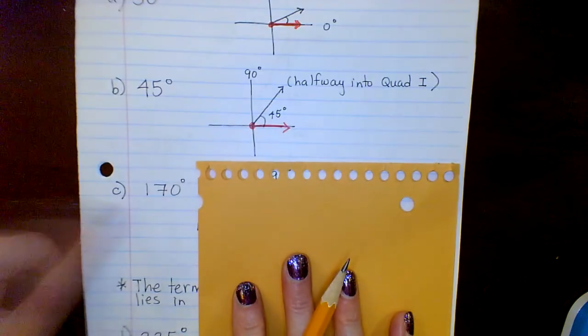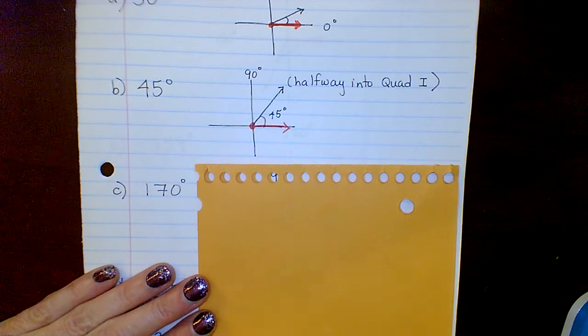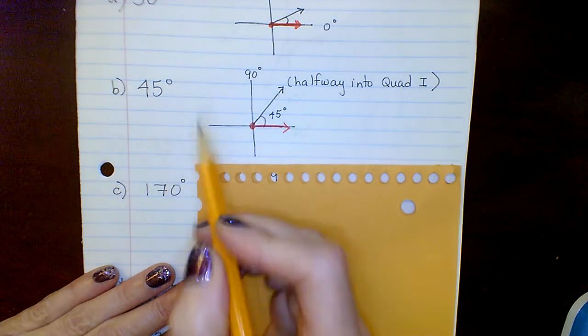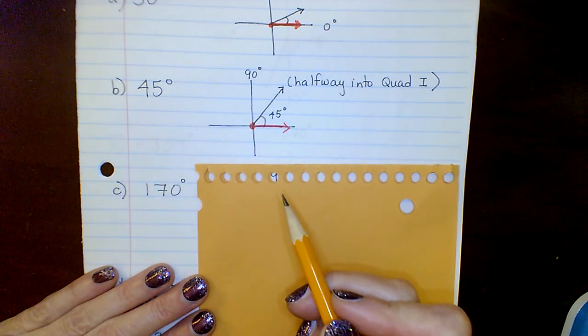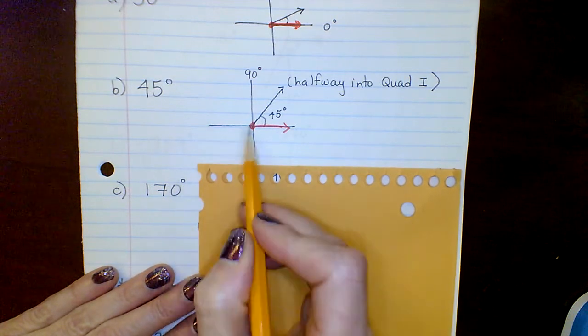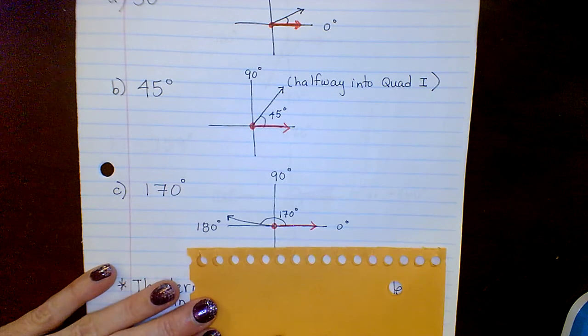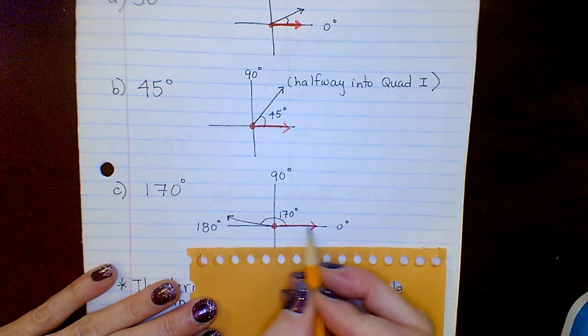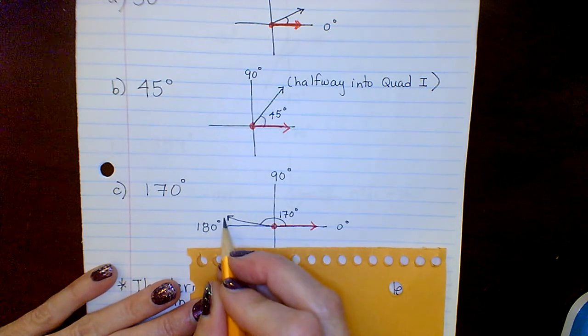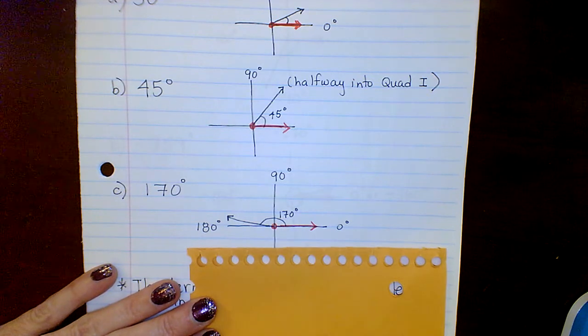All right, in which quadrant does 170 degrees fall? Well, remember, it's 0, 90, 180, 270. So 170 degrees is right here in quadrant 2, right before that 180 degree mark. So there's my initial side. My terminal side's over here in quadrant 2. And that angle right there is my 170 degree angle.